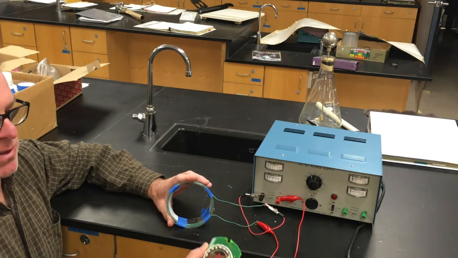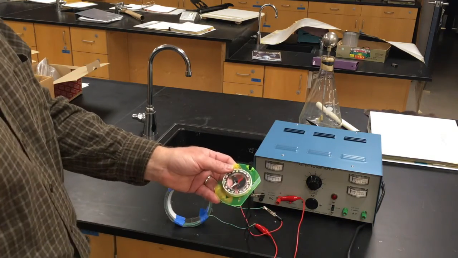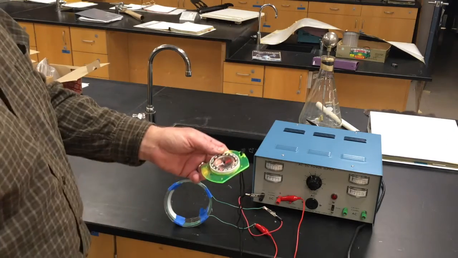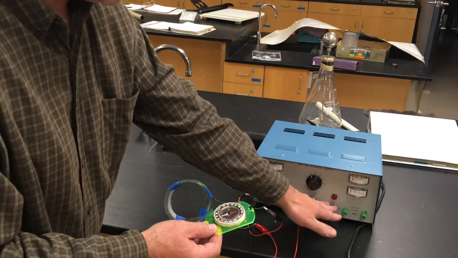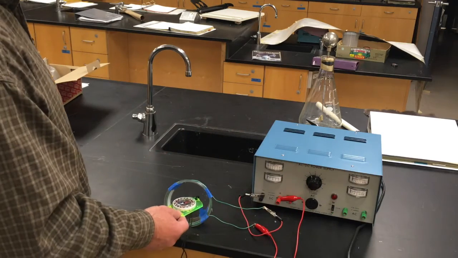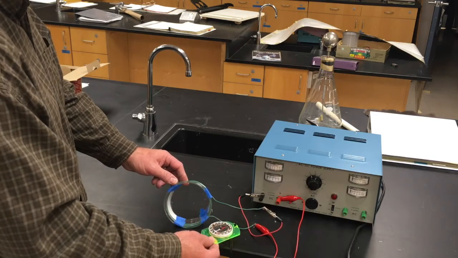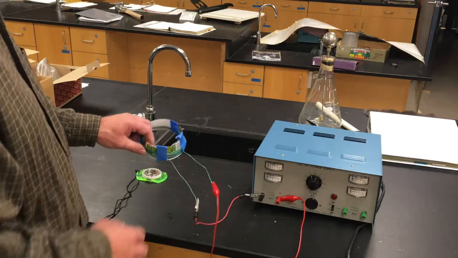Remember, this compass is a magnet. The red is the North Pole. And right now it's pointing towards San Francisco, which makes sense to me. No current flowing in this circuit. No change in the reading of the compass in any way due to the wire. So let's make a prediction.